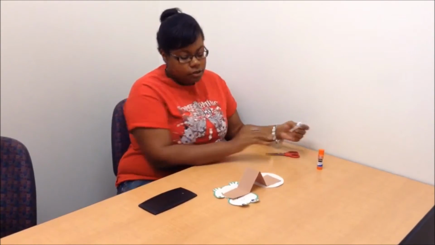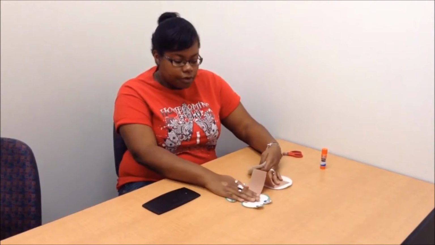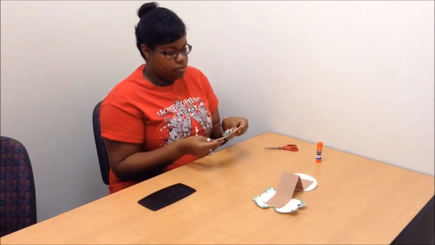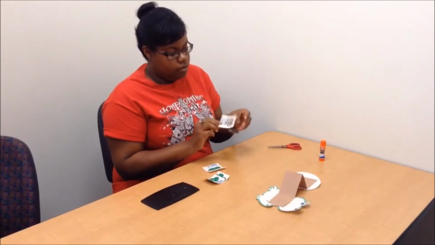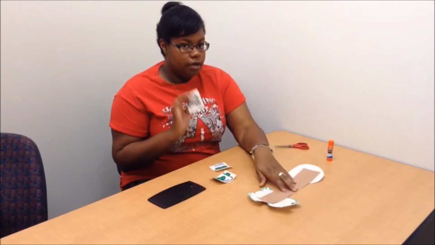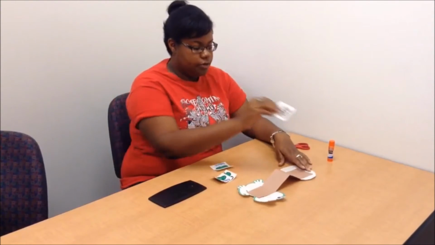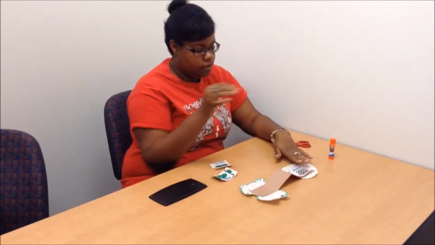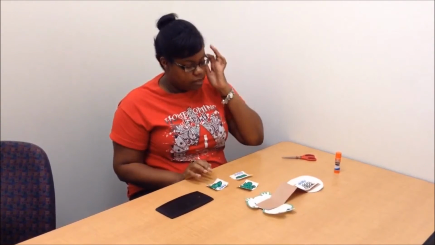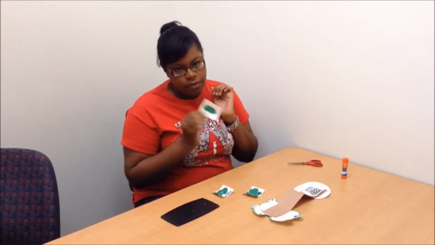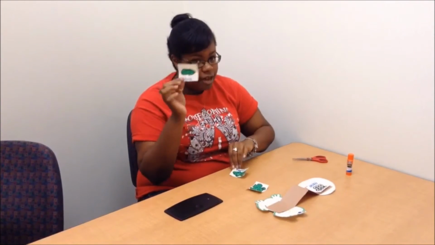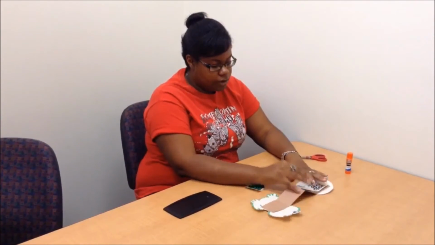So before we get started gluing, we're going to make sure that we remember the order of our life cycle. So what should go first? So our eggs, our pond of eggs, is what we're going to lay down first. But we're not going to glue anything just yet. We want to make sure our order is correct. So after our eggs, we're going to see what comes next. Does my tadpole come next or my froglet? My tadpole is going to come next because it doesn't have its feet yet. So that's going to go in our second square.